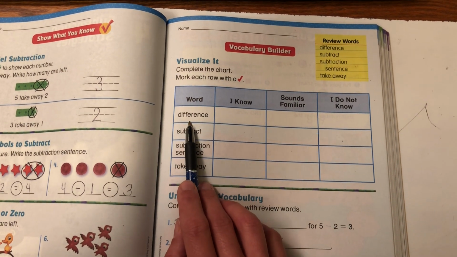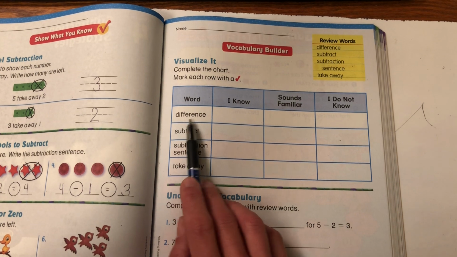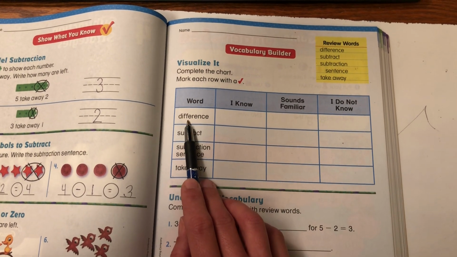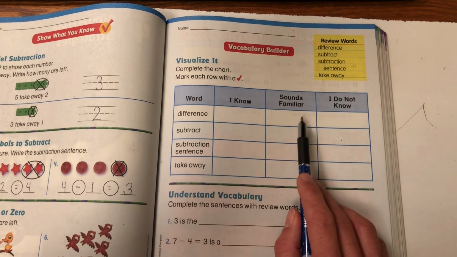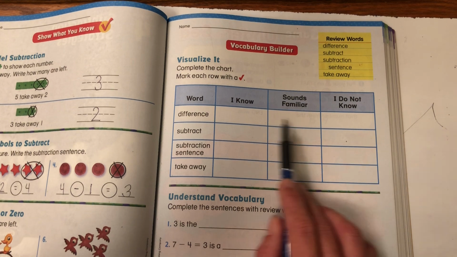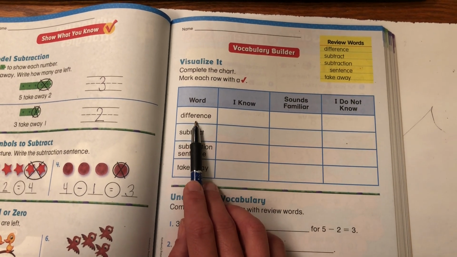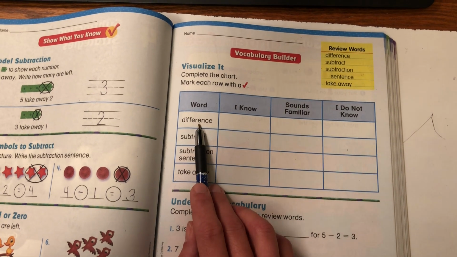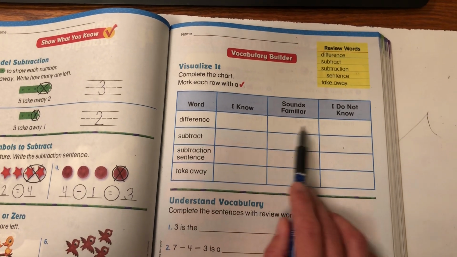The word is difference. Would you put a check mark here saying, I know what the word difference is? Or would you mark here? Does it just sound familiar but you're not sure what the word is? Or, I do not know what the word difference means. Go ahead and place your check mark.